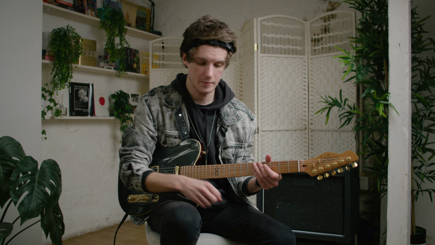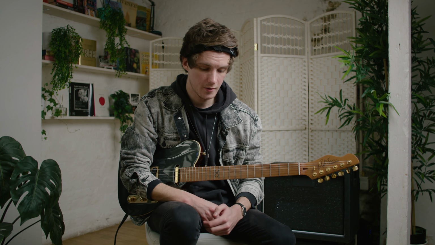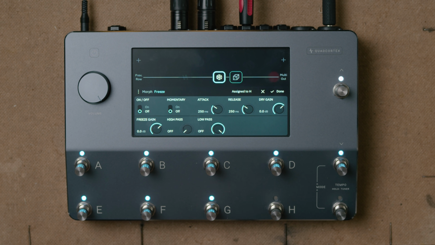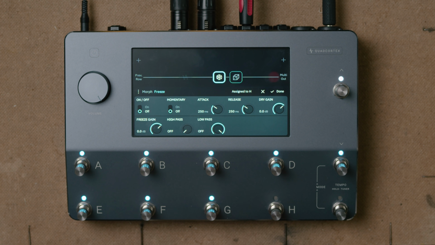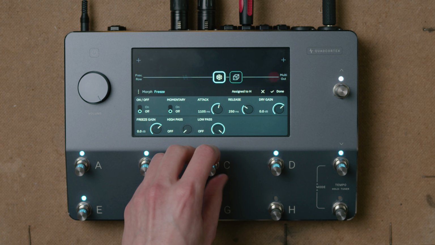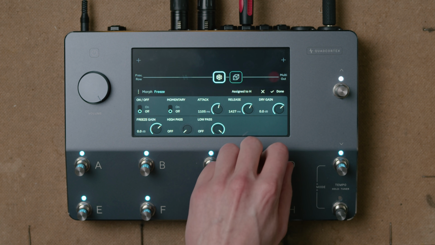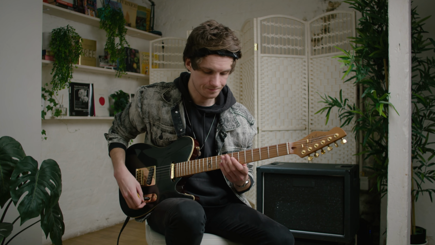So you may want to have your guitar signal on top of the freeze louder, and therefore you could bring the freeze gain down, or vice versa as well. And then to top it off, you've also got high pass and low pass filter parameters, which allows you to alter the sound of the freeze even further. As standard, the attack and release are set at 250 milliseconds, but say if I set the attack to around 1000, and same with the release, it then allows for more subtle freeze playing where it comes in and out gradually instead of being an effect that's very obviously on and off.